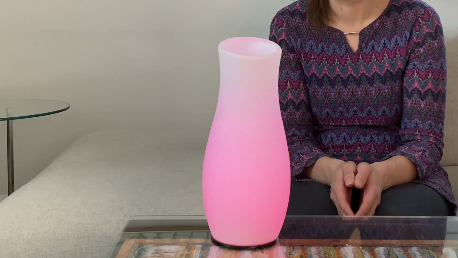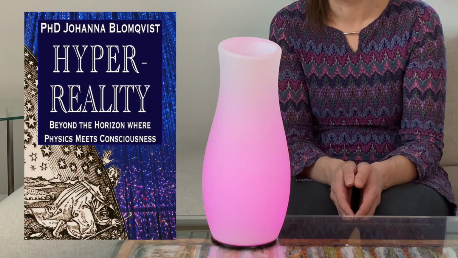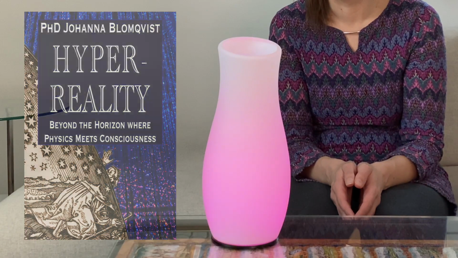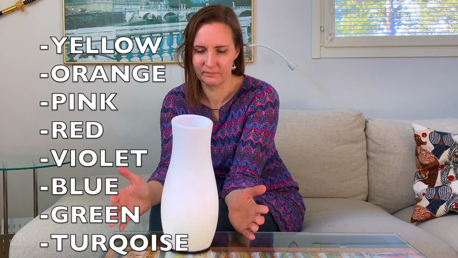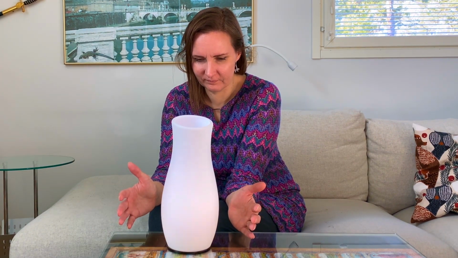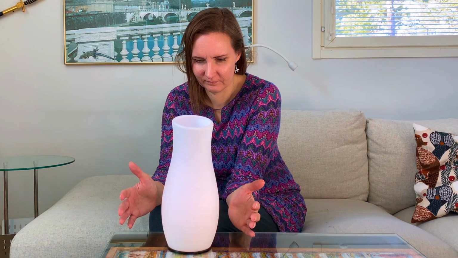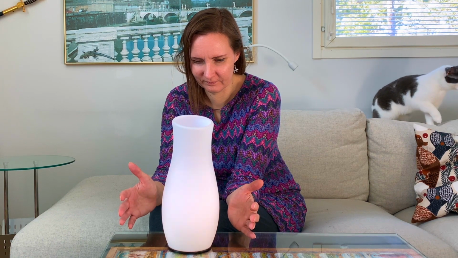We decided to carry out a similar experiment I did in my book Hyperreality. I wrote down predictions about which of the 8 possible colors we wished the lamp to show. Then we did 16 tests. In each test we focused our minds on the color we had chosen.